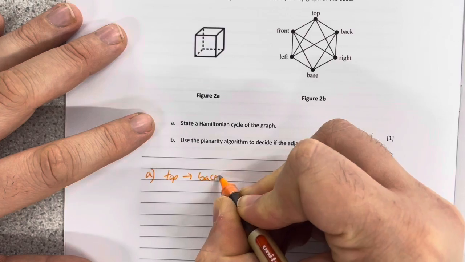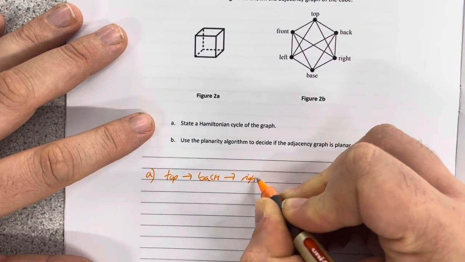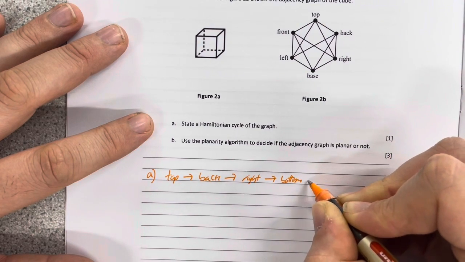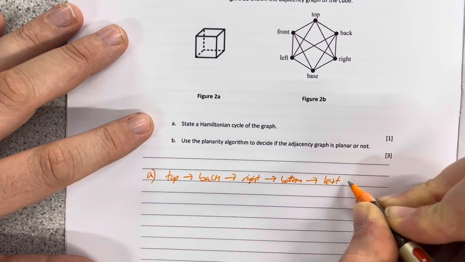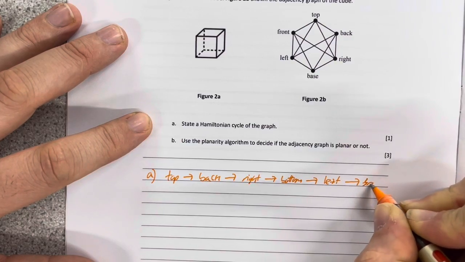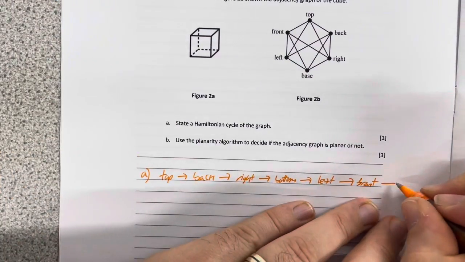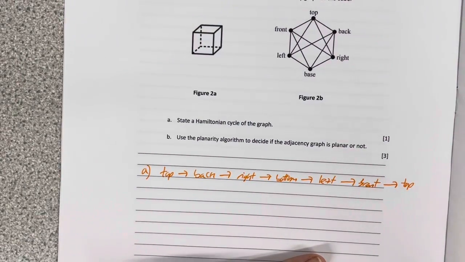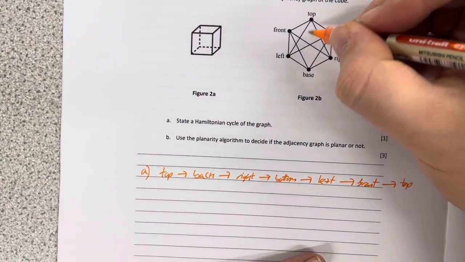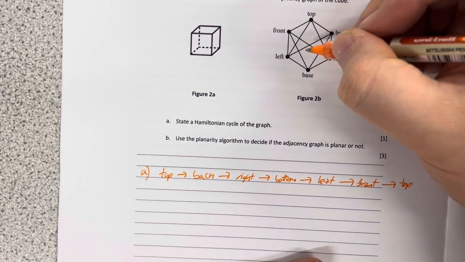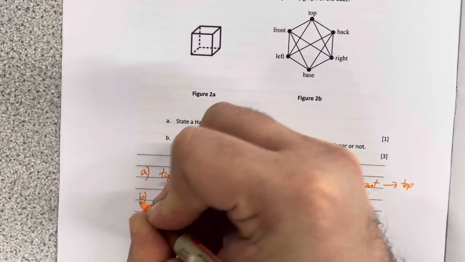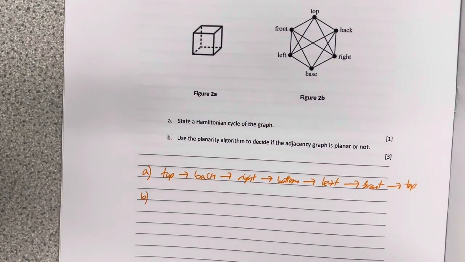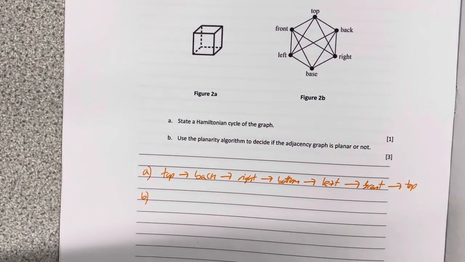Okay, so top, back, right, bottom, base, left, front, and then you have to go to top. And that is a Hamiltonian cycle. There are many out there, but I think because of the way this one's laid out, that's the most obvious. Okay, B. Use the planarity algorithm to decide if the adjacency graph is planar or not.